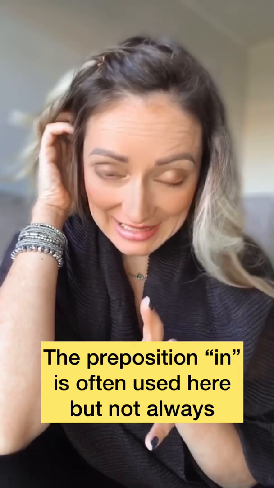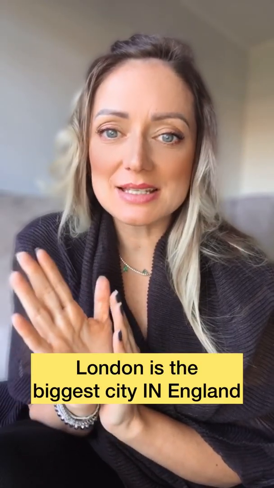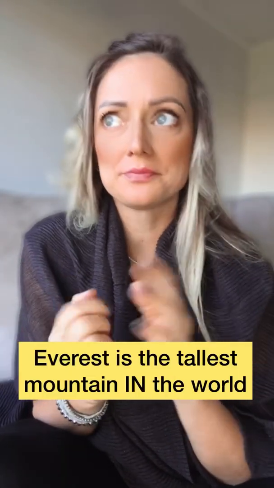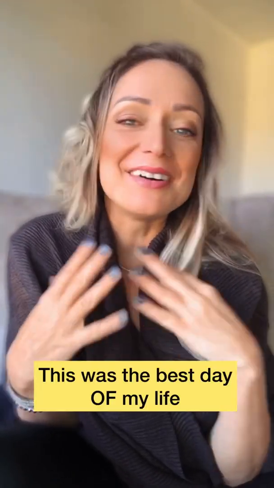The preposition in is often, but not always, used after a superlative. For example, London is the biggest city in England. The biggest city in England. Everest is the tallest mountain in the world. Julia is the most intelligent girl in class, okay? So we usually use in, but not always. Like the example I gave before, which was, this was definitely the best day of my life.